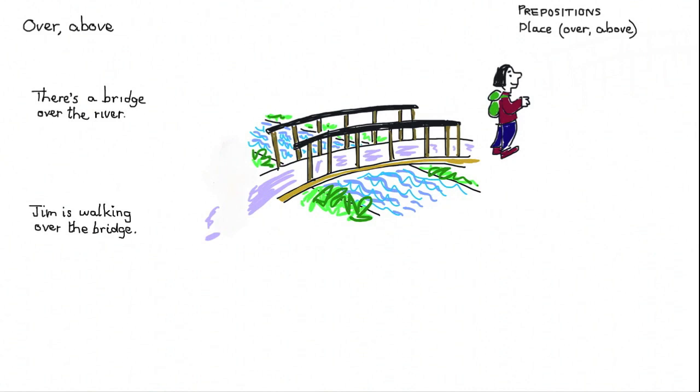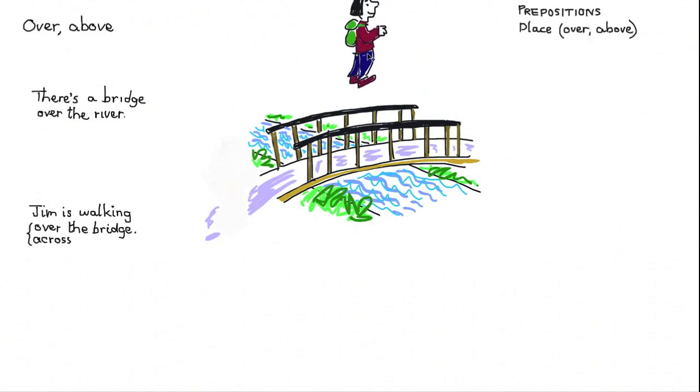Or you could say across. I'll write across there, because in this case across or over are really quite similar. But he's not going above the bridge. Look at that. Now he's above the bridge. That's a bit silly. That's not going to happen. So let's put him back on the ground, and we'll just take him over once more. He's going over the bridge.